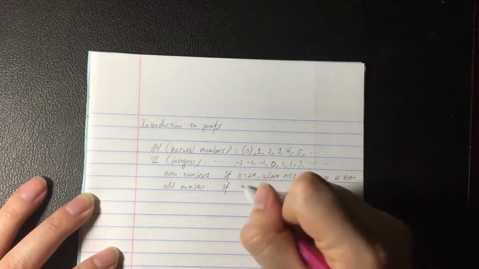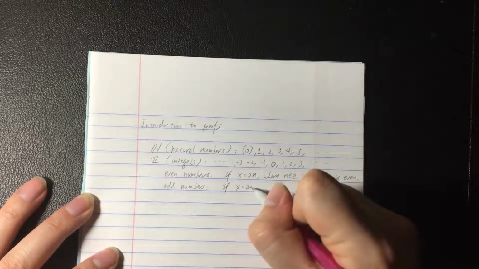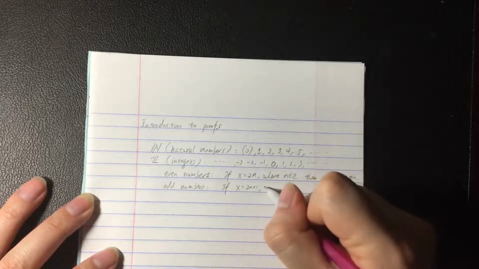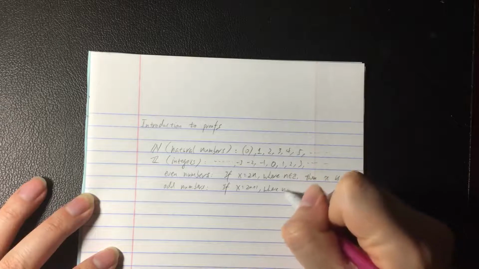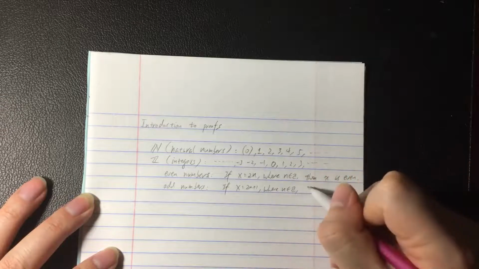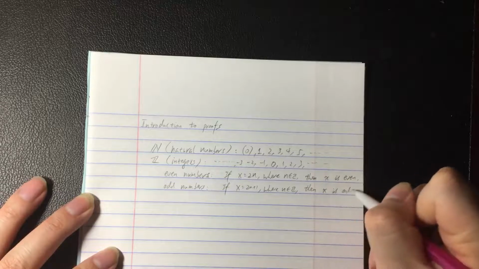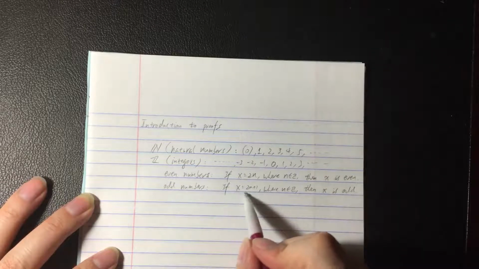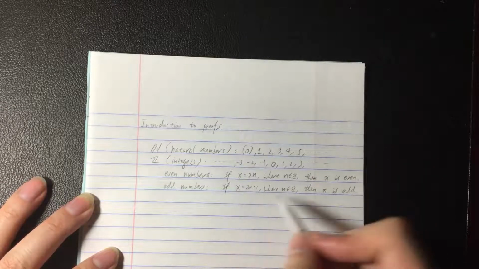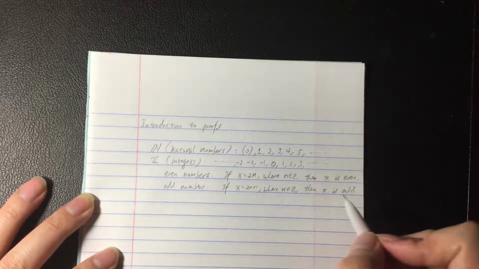How do we define an odd number? If x is equal to 2m plus 1, where m is an integer, then x is odd.